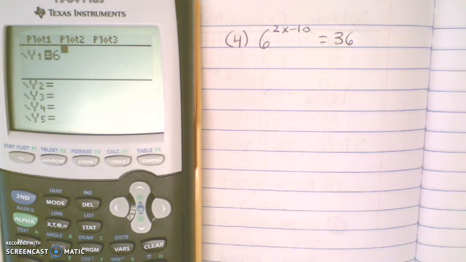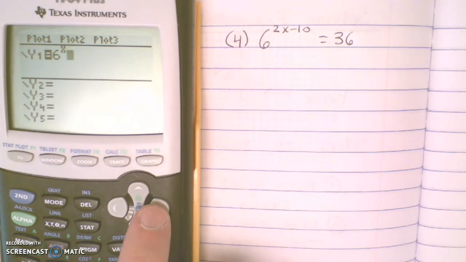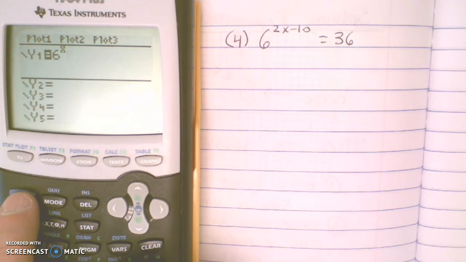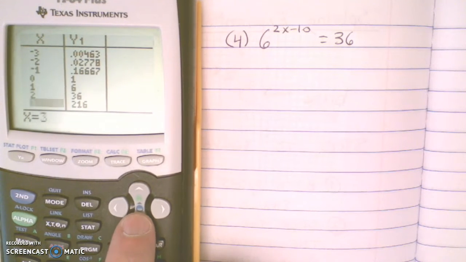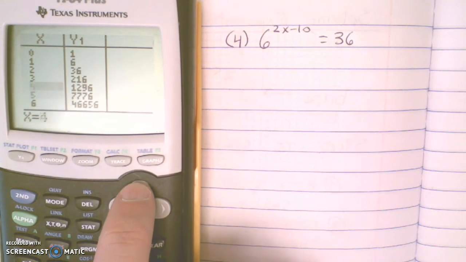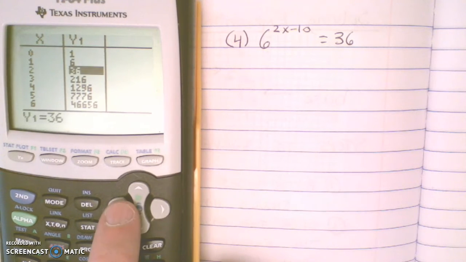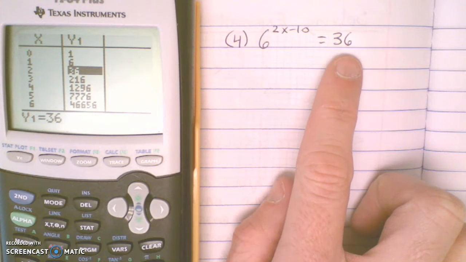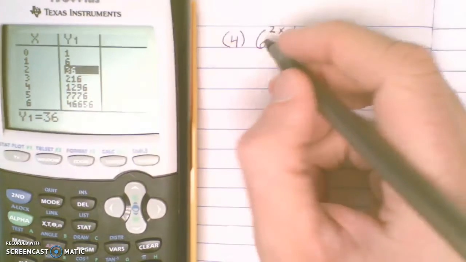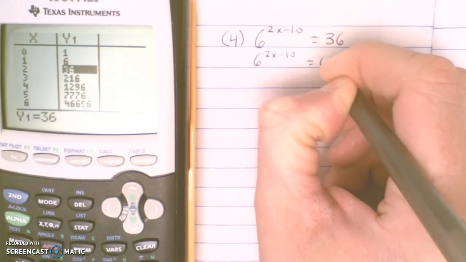I'm not going to type in all of this. You might be able to see that initially by yourself, but this is a good way to kind of figure out the numbers that you could rewrite.